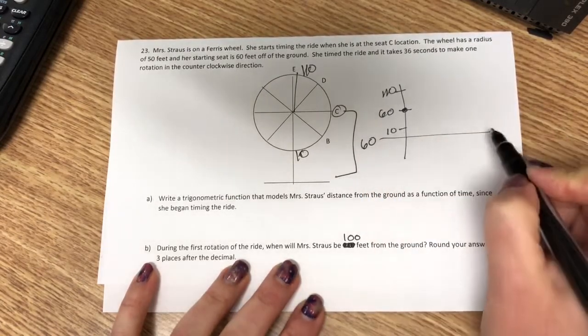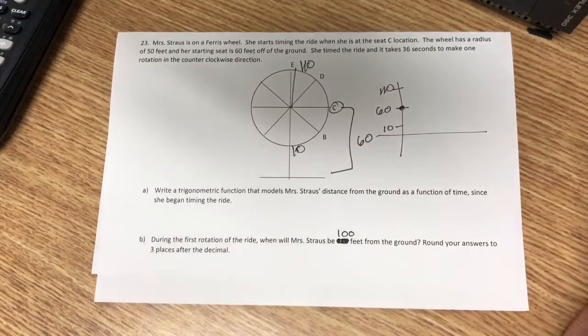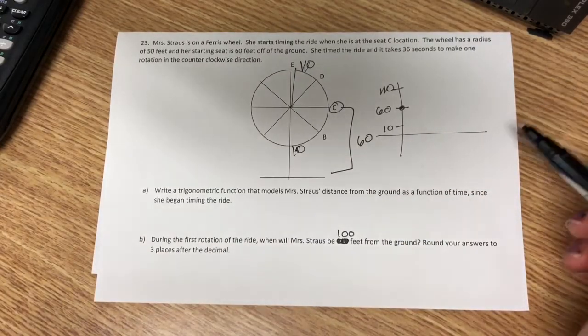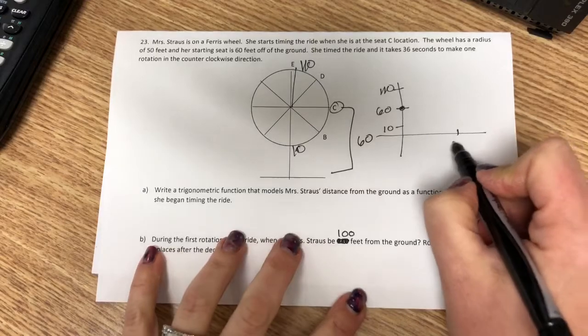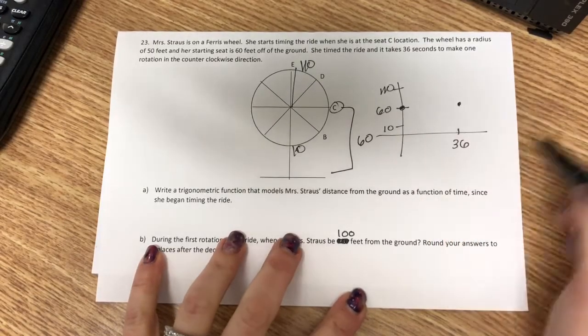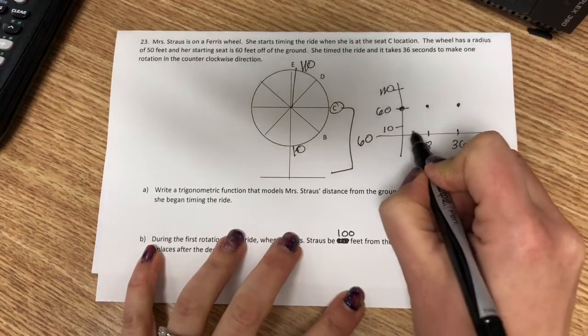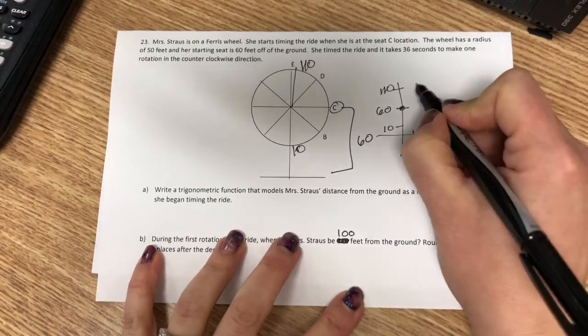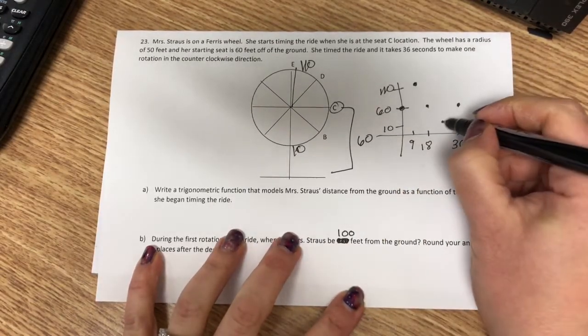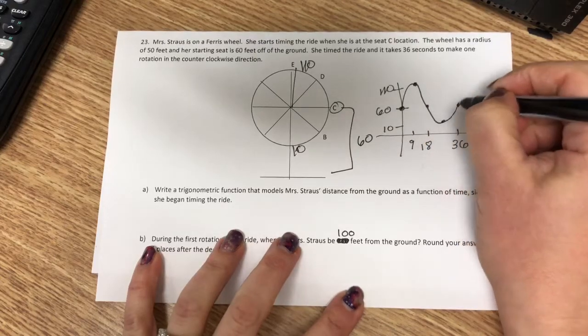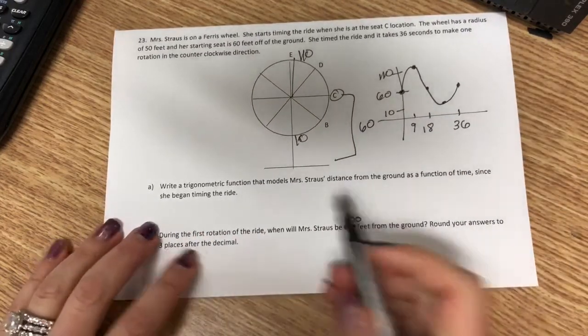So if it helps you, you can sketch a little graph before we have to write the equation. And it takes her 36 seconds to go all the way around. So halfway around is 18 seconds. So then the top, which is a quarter, will be at 9, and the bottom. So there's a little sketch of the graph.